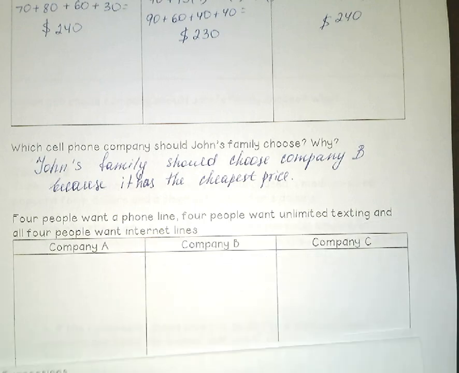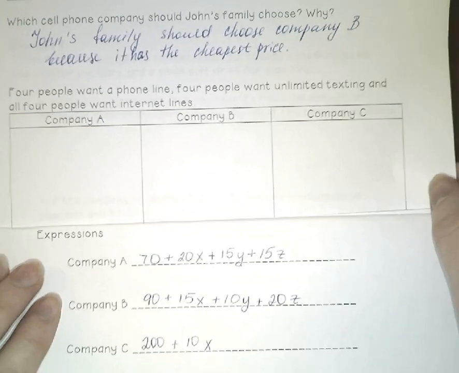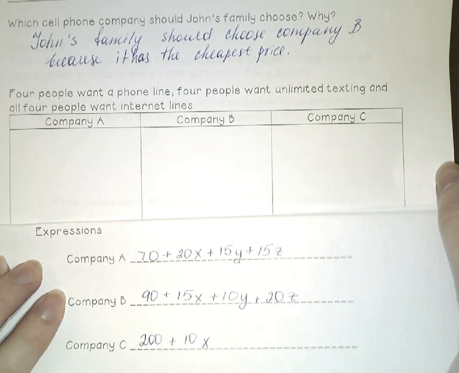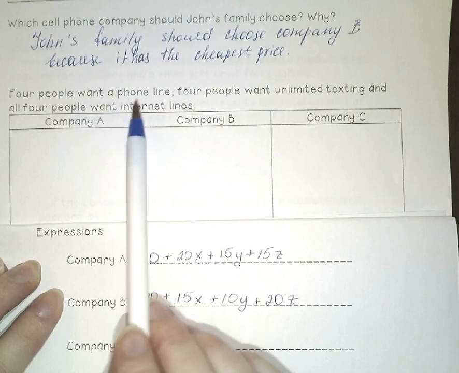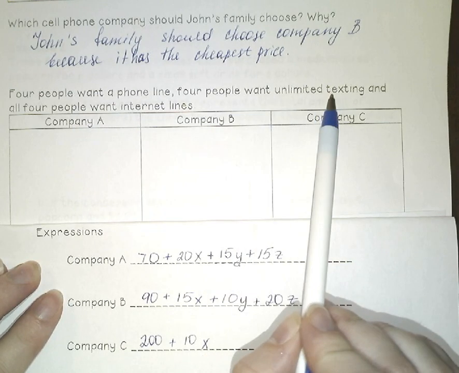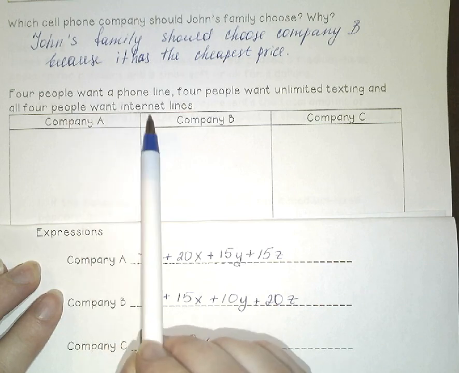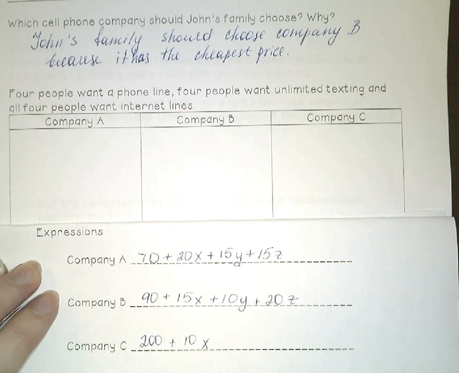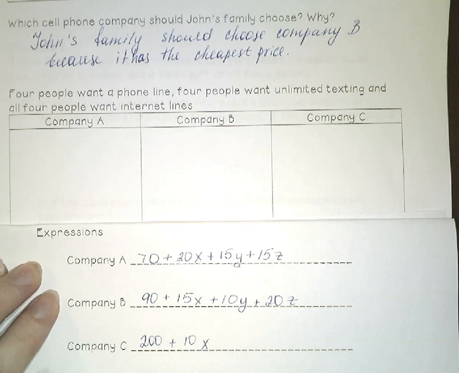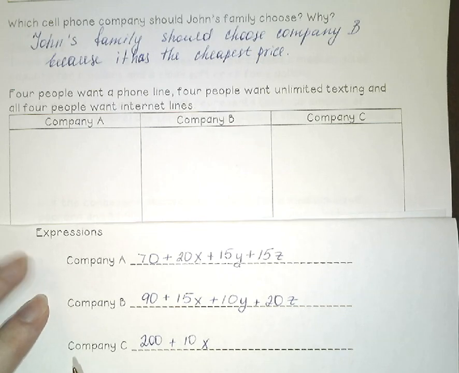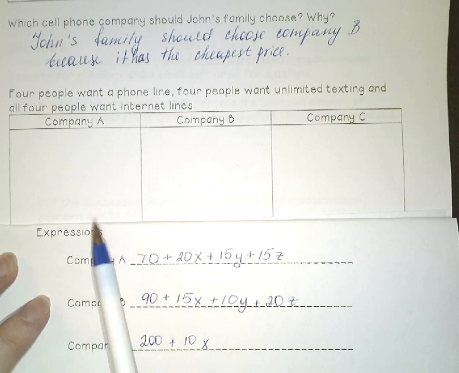Okay, now let's look at the other situation, and we are going to use exactly the same expressions, but now we have a different criteria to go by. So we have 4 people who want a phone line, 4 people who want unlimited texting, and all 4 people want internet access. So we are going to use the same expressions and come up with our answers for each company. So pause the video, find out the total cost for company A, B, and C, and then we'll compare our answers.